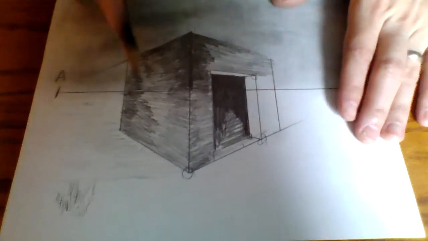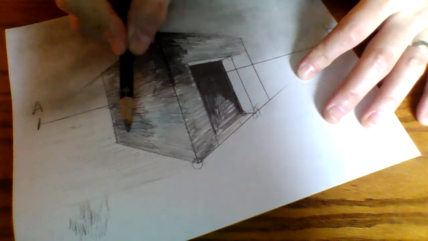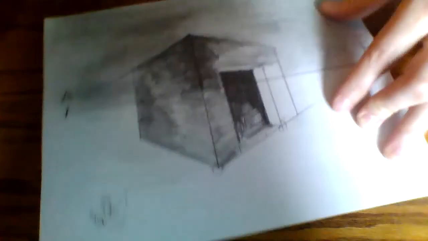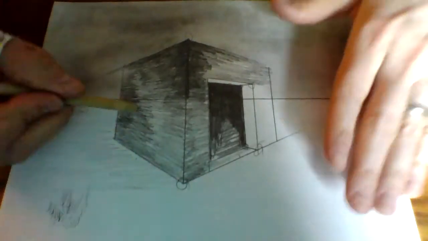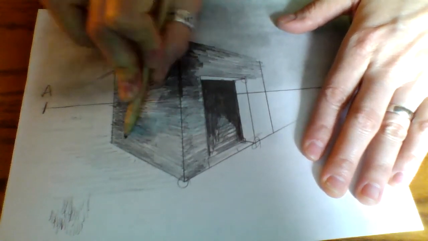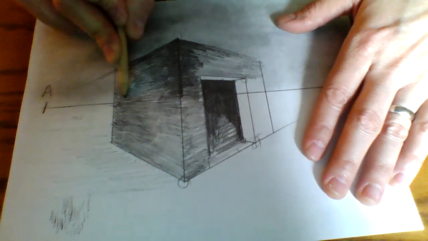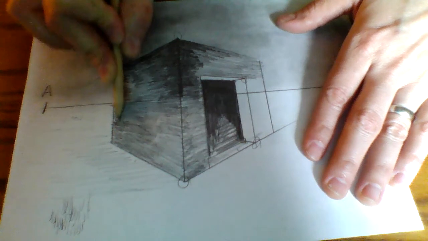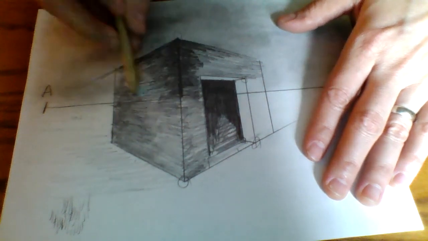Okay. Now this can be blended. I haven't really touched it with the blending stump yet, but if you have tissue paper or one of these blending stumps, you can smooth some of that out a little bit, play with how it fades around, clean up some of the edges by moving and smearing with that.